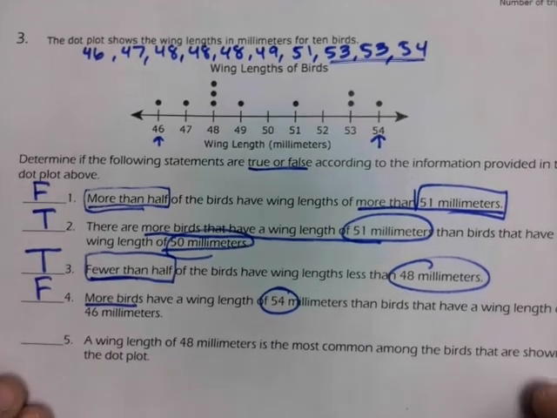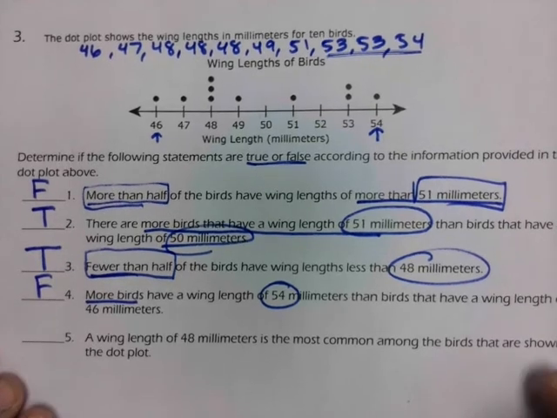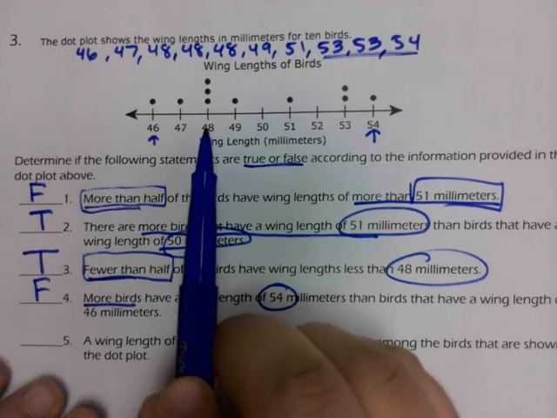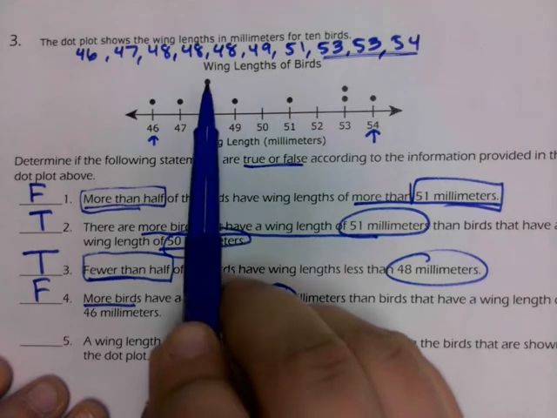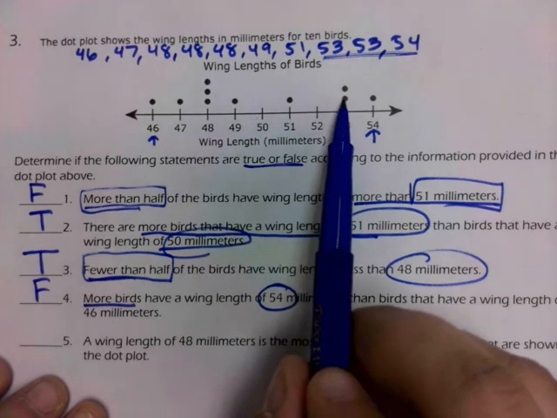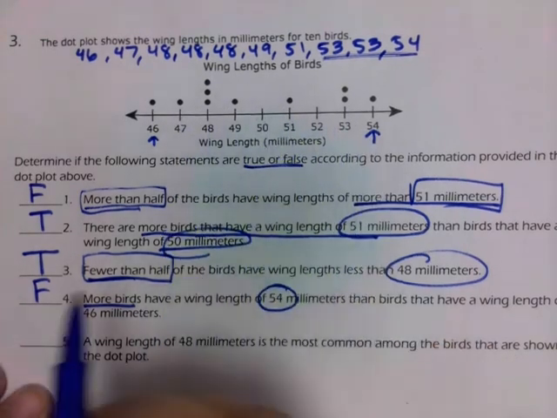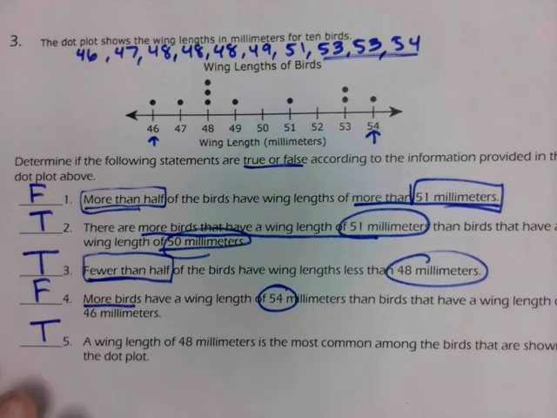Measured those. And then the last one, a wing length of 48 is the most common among the birds that are shown in the dot plot. That is correct. That is true. 48 is the most common. There's 3 of them compared to 2, 1, or 0. So that is a true statement. It is the most common wing length.